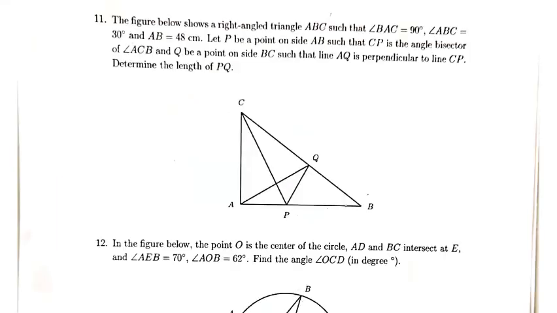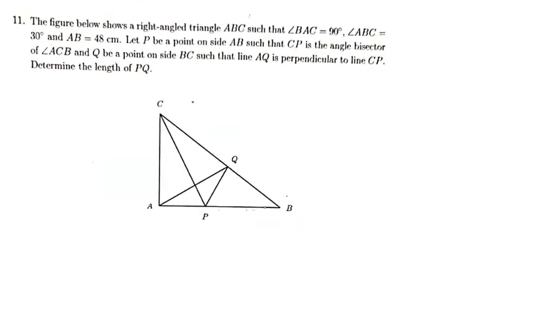SMO 2020 senior section first round, problem number 11. The figure below shows a right angle triangle, such that BAC is 90, ABC is 30, and AB is 48. Let P be a point on side AB such that CP is the angle bisector of angle ACB.